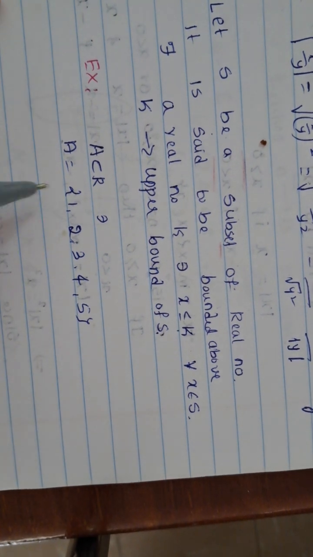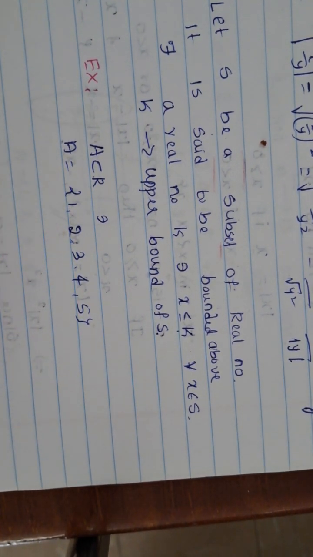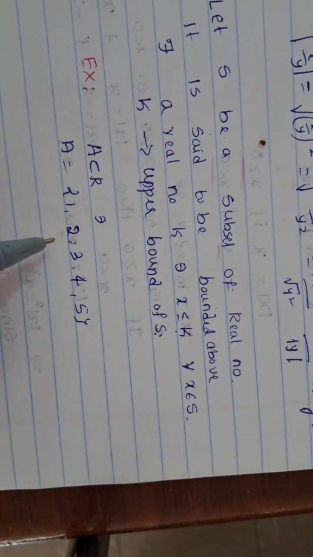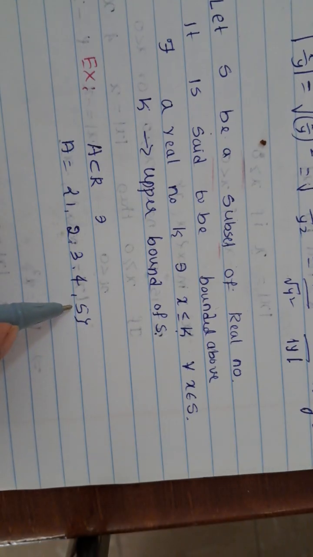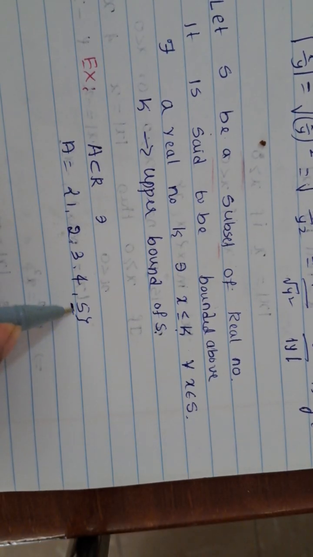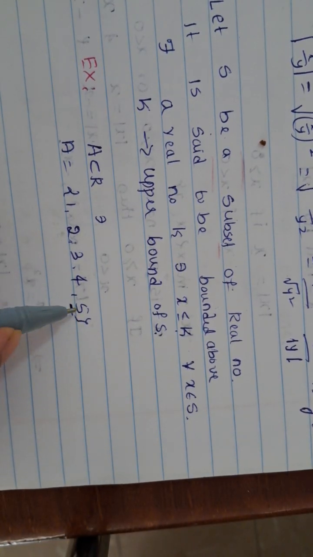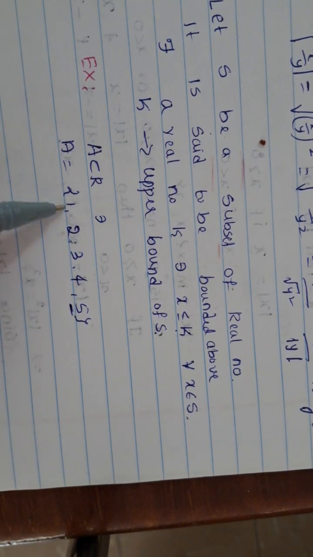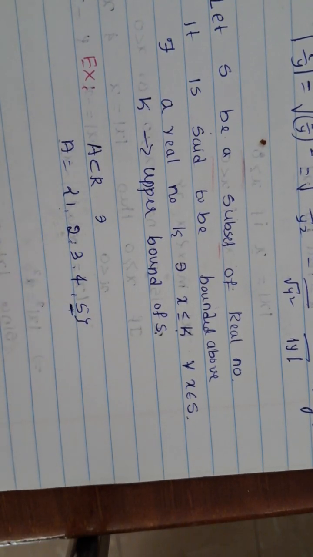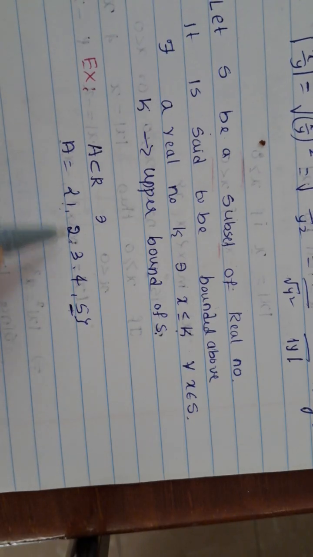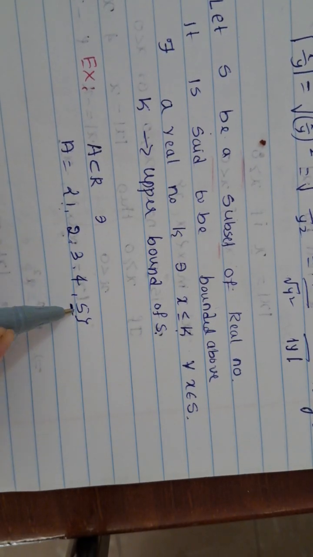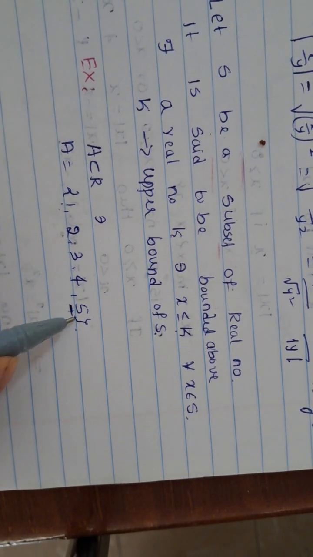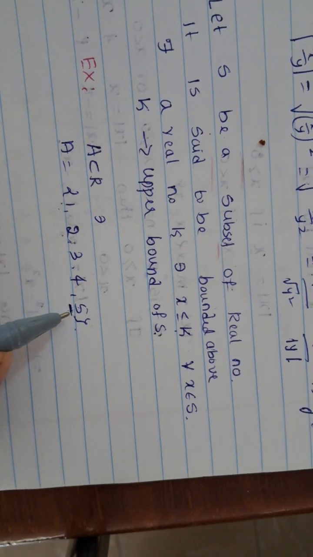This is a subset of the real numbers. Here I have the number 5 such that every element in this set is less than or equal to 5. 1 is less than 5, 2 less than 5, 3 less than 5, 4 less than 5, and 5 itself is less than or equal to 5.